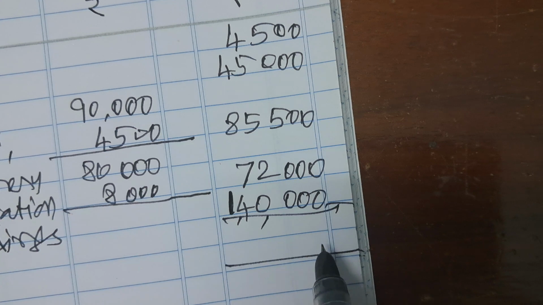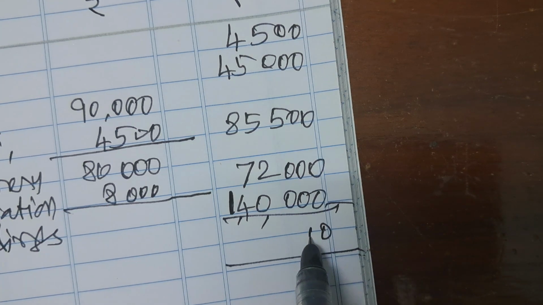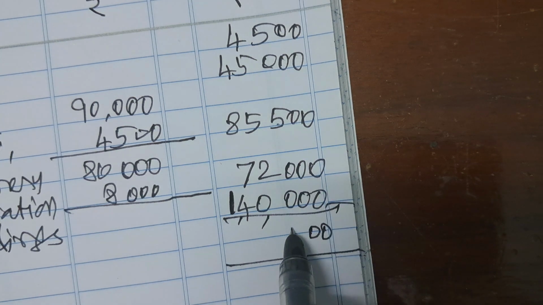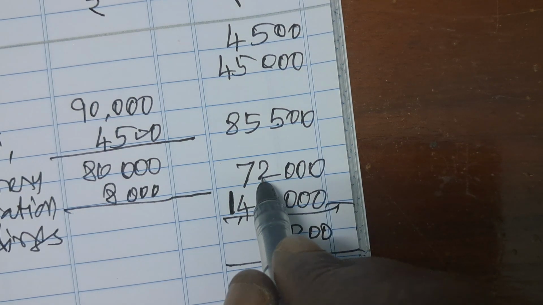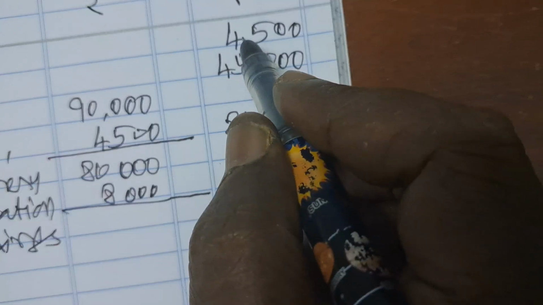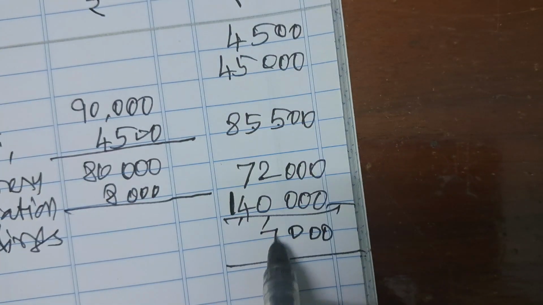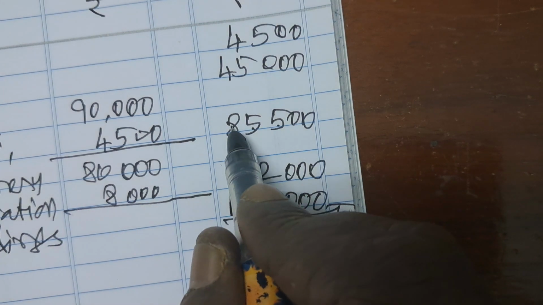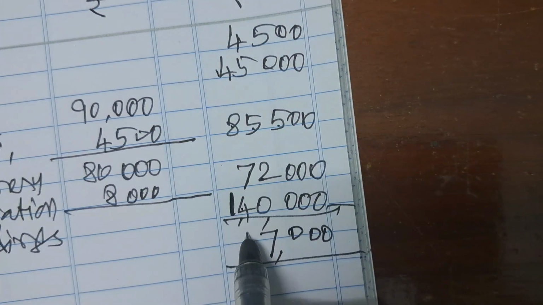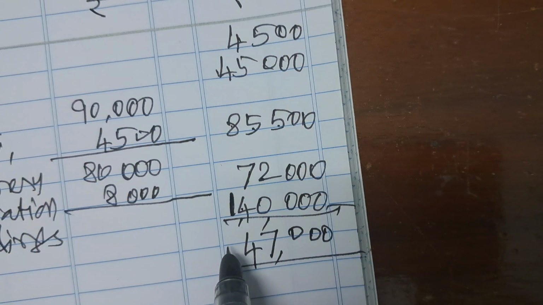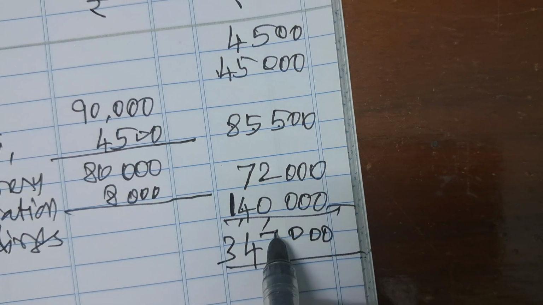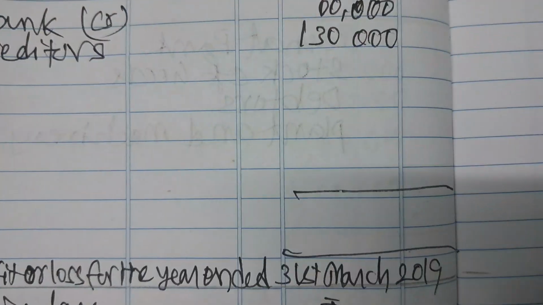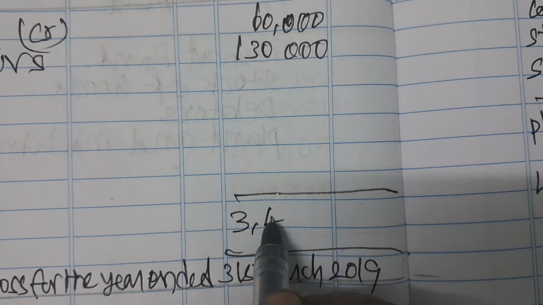Now the total of the asset side comes to 3,47,000.